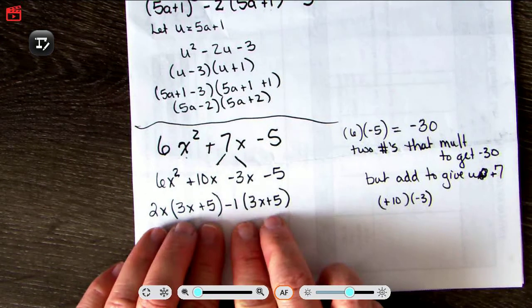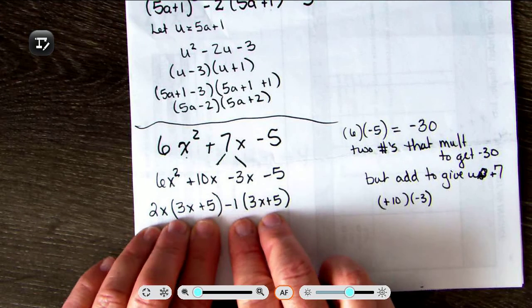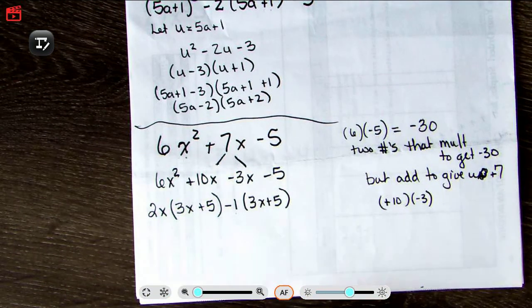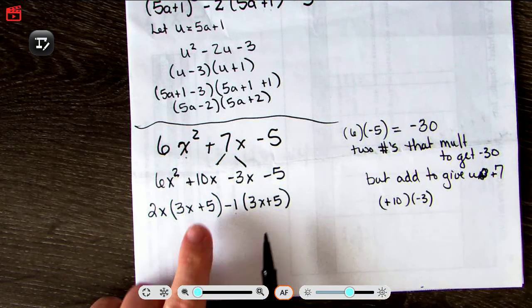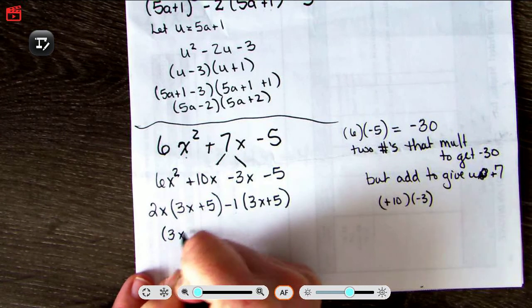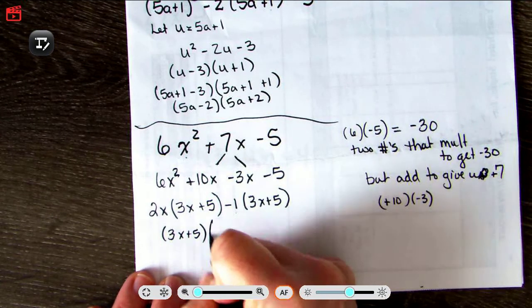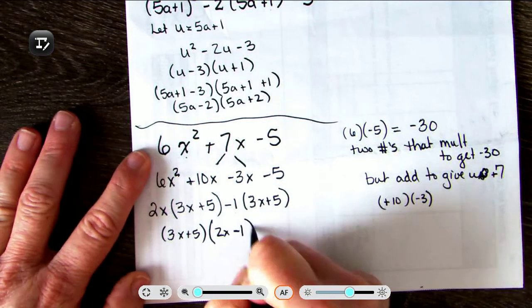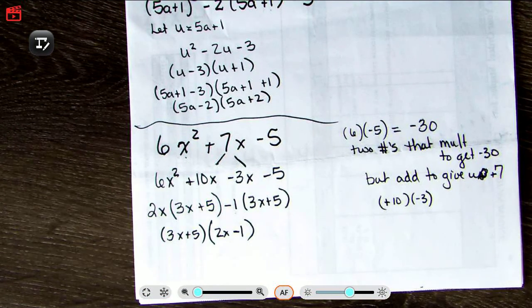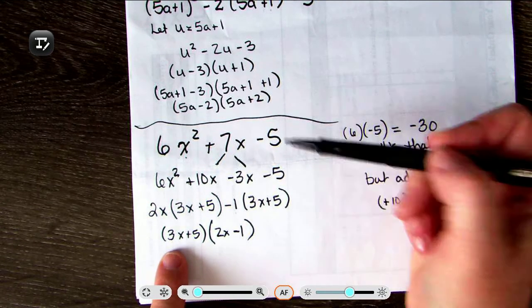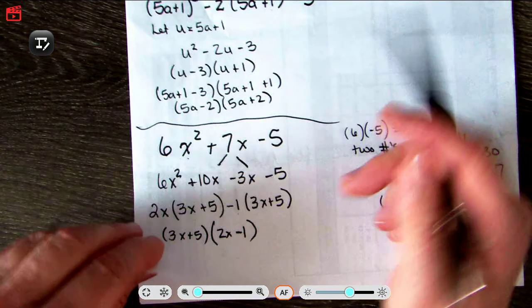Now I have two terms. They're both pretty ugly, but they're still only two terms, things being divided with a subtraction. And both of them have this 3x plus 5 in there. So if I pull that out, I'm left with my 2x and my minus 1. And I can always check factoring problems by refoiling it. I should get back to where I got started.